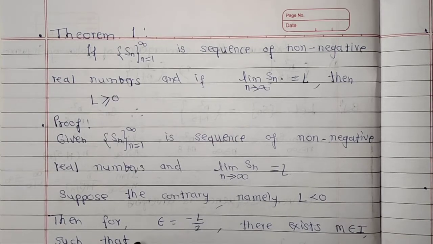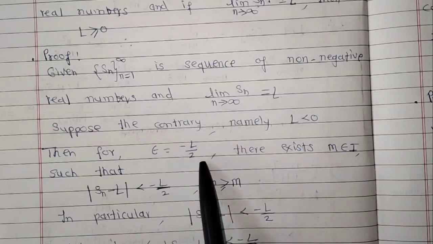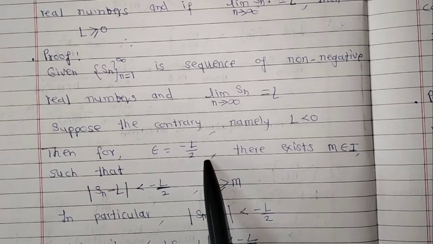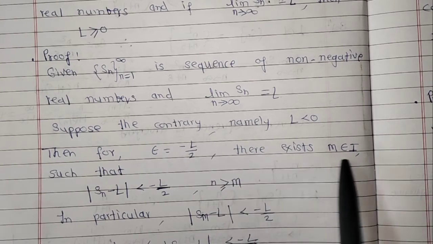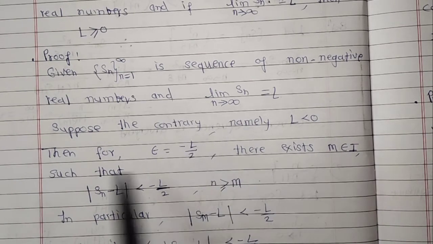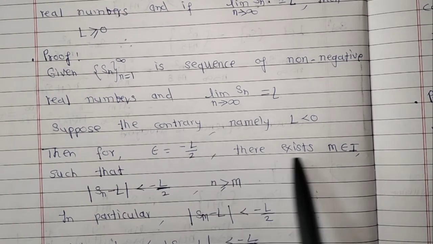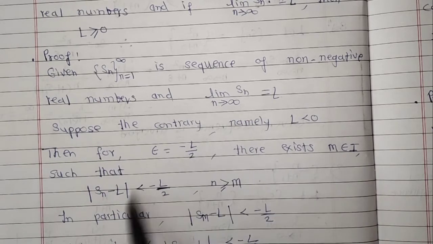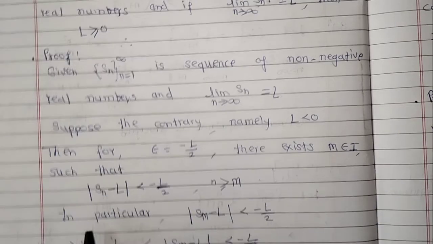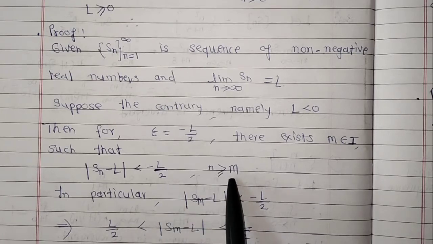Then for epsilon equal to minus L by 2, that is, by the definition of limit, given epsilon greater than 0, there exists some positive number such that, there exists m belongs to I such that modulus of Sn minus L is less than minus L by 2 for n greater than or equal to m.